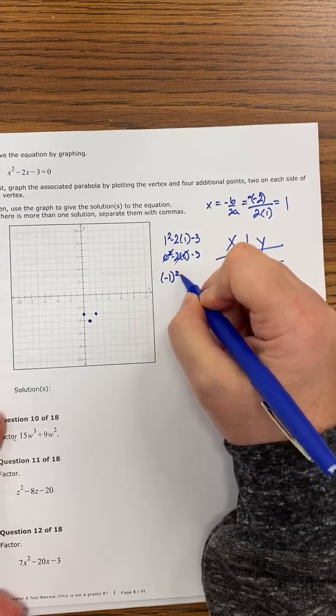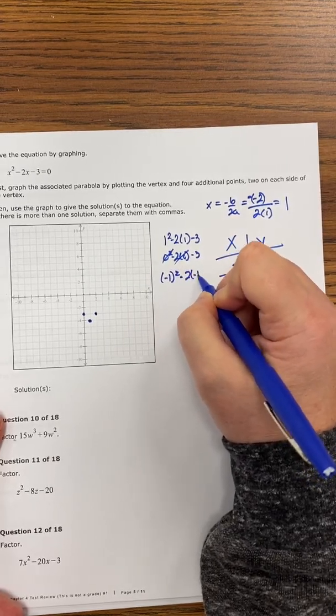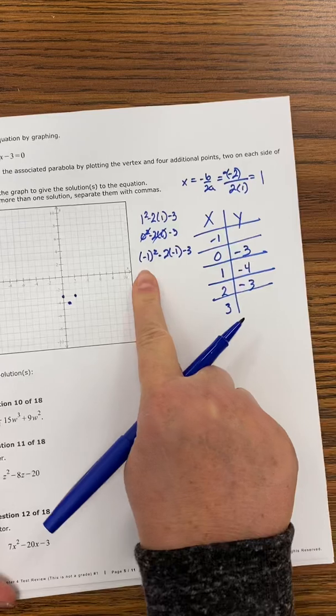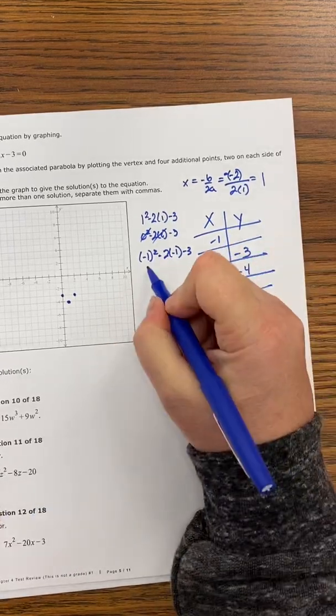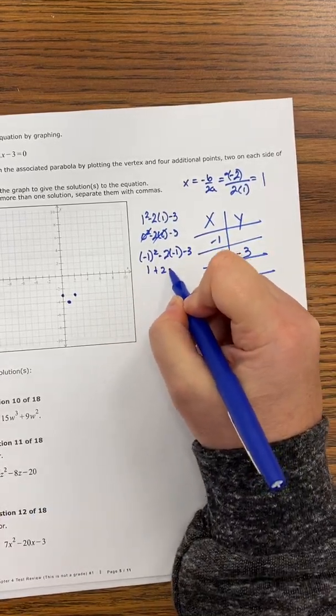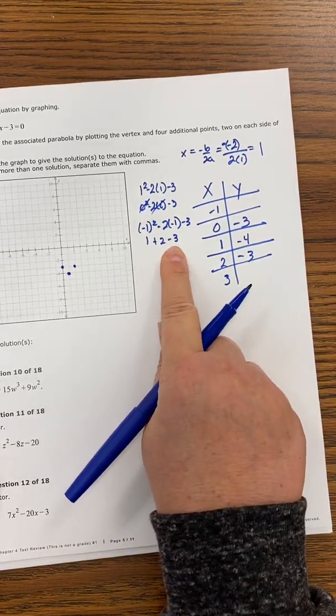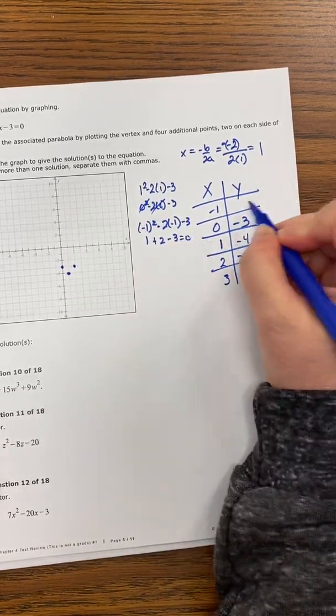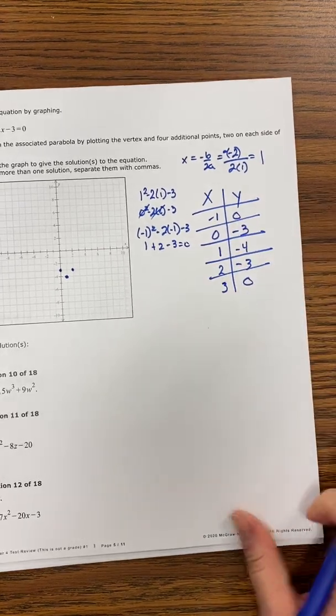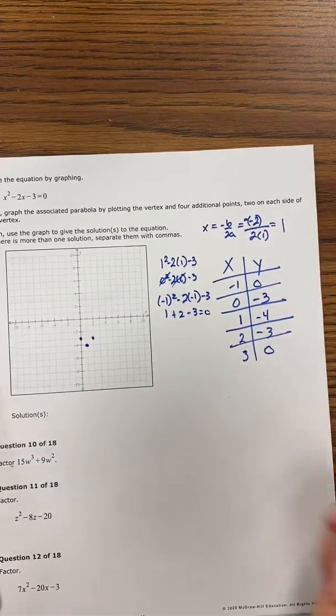But if I do a -1 in there, it's gonna look like that. So that's a +1, that's a +2, that's a -3. So that's gonna be 1, 2, which is 3, -3, which is 0. So both of these are gonna be 0. So guess what those two are gonna end up being?